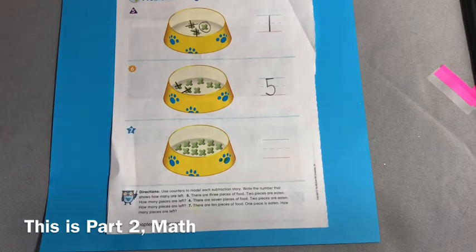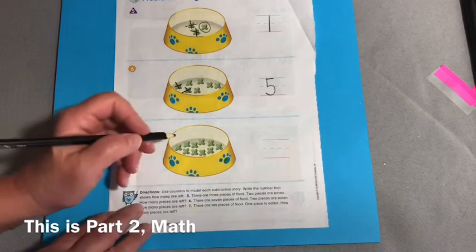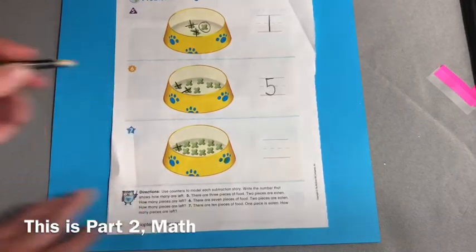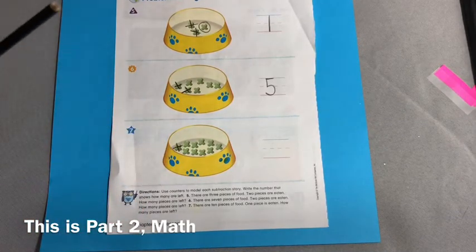When you have a lot of pieces, you need to have a strategy to make sure you count each piece only one time. So we did that. We were very careful. Only one piece of this food is getting eaten. Our puppy must not be very hungry today.